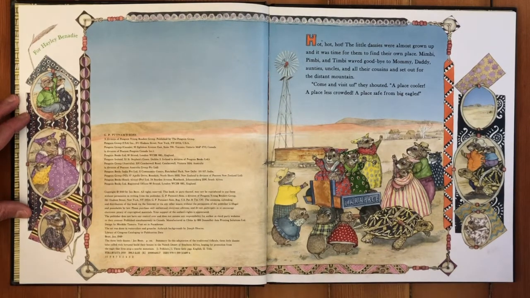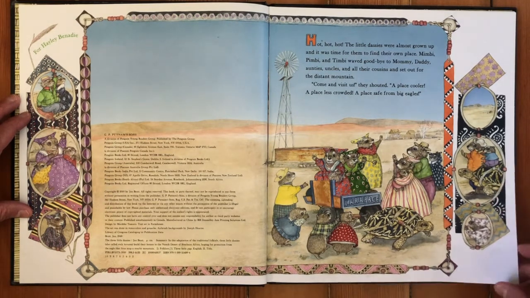Hot, hot, hot. The little Dassies were almost grown up, and it was time for them to find their own place. Mibby, Pibby, and Tibby waved goodbye to Mommy, Daddy, aunties, uncles, and all their cousins and set out for the distant mountains. "Come and visit us," they shouted. A place cooler, a place less crowded, a place safe from big eagles.